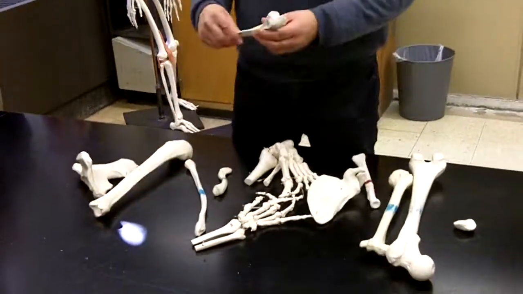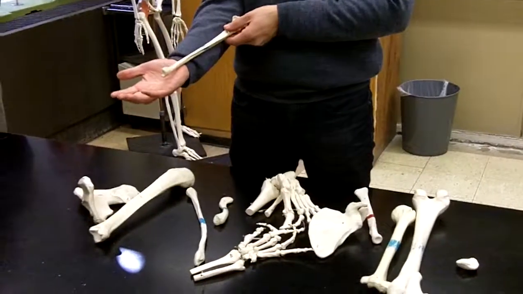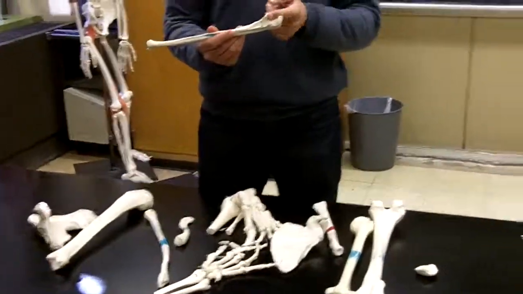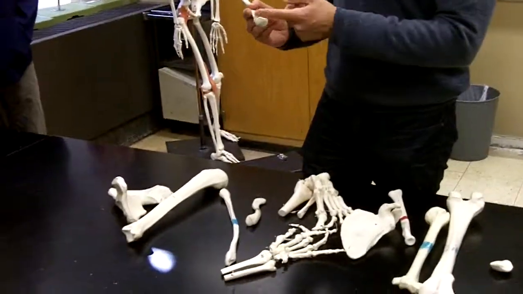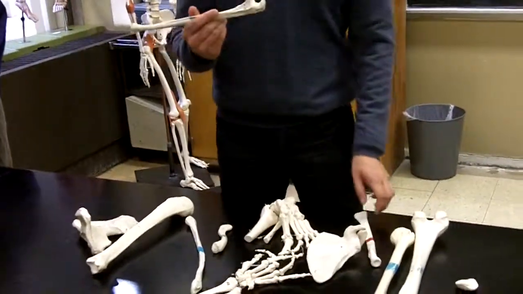Now, next, we have this bone right here. This is also found in the lower arm. Okay, this right here is the ulna. It begins with the letter U, ulna. So what bone is this? Ulna. Everybody see the letter U? Yes. Good. What's this called? Ulna.